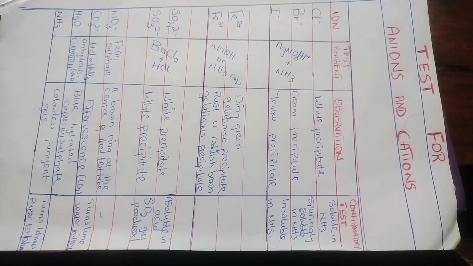Now let's go to the nitrate ion. It's just one test, for which we use ferrous sulfate. You are going to observe a brown ring at the center of your test tube. That's the test for the nitrates. Brown ring, nitrate, that should be at the back of your mind.